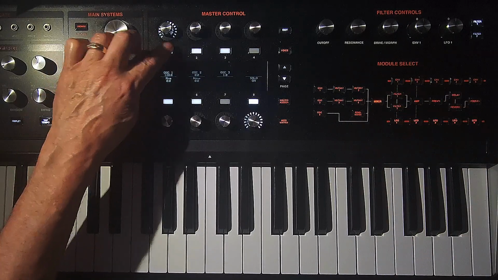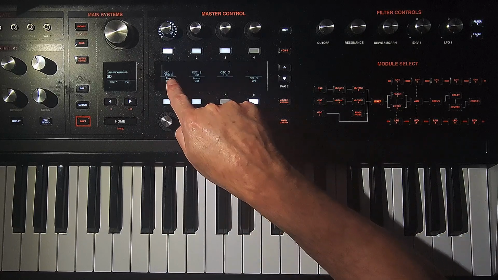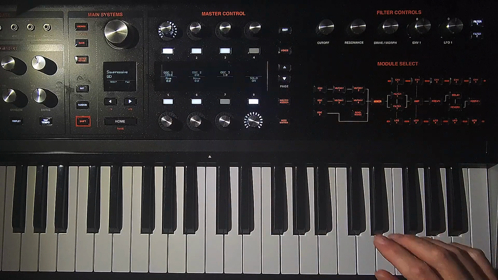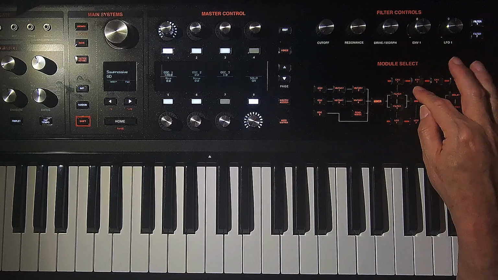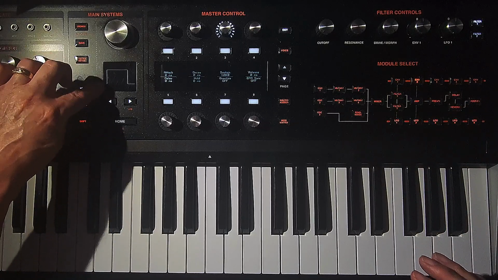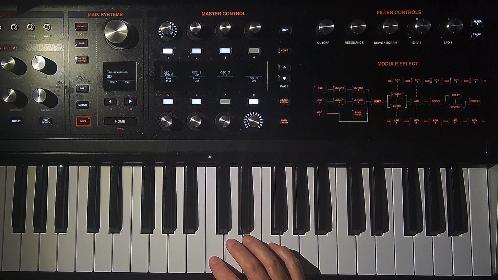Now if we go back to oscillator 1, we notice in oscillator 1 we haven't assigned it an envelope, but since in the mixer section we have it at a value other than 0, it assigns itself by default to envelope 2. And if we look at envelope 2, that has a fast attack. So if we go back to oscillator 1 and solo it, we're going to have that fast attack on the saw wave.